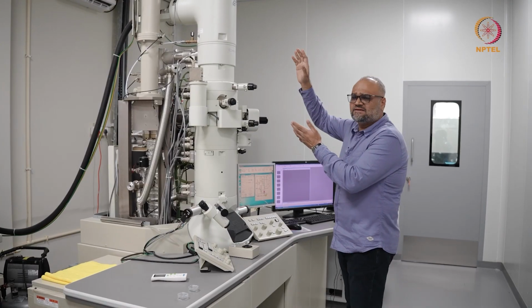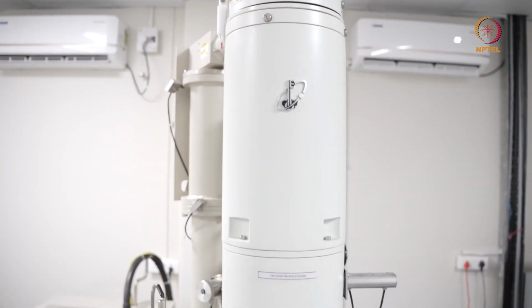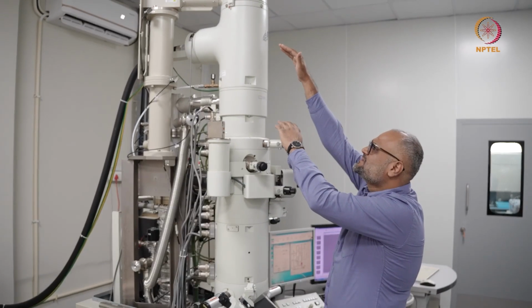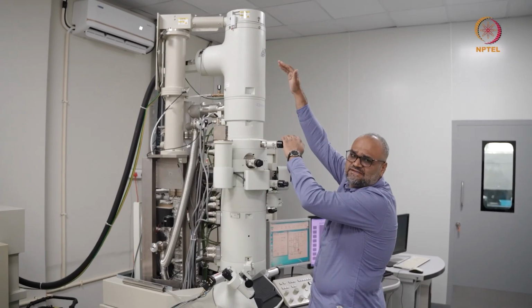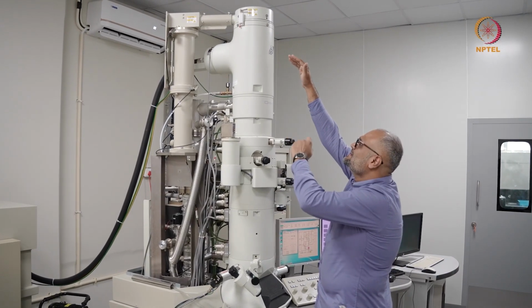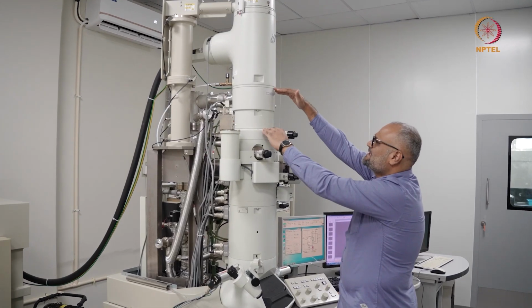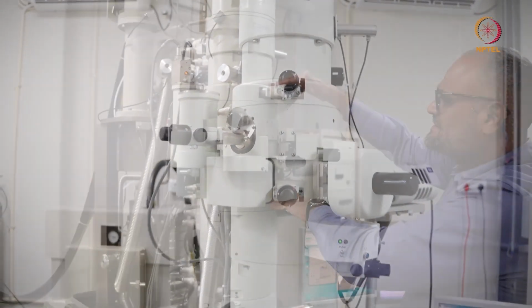As it was informed a little earlier, this portion is where you have the electron gun. In this instrument, we actually have a thermal emitter. It's called a thermionic emitter. And then in this portion, you have the condenser lens, and over here you have the objective lens.